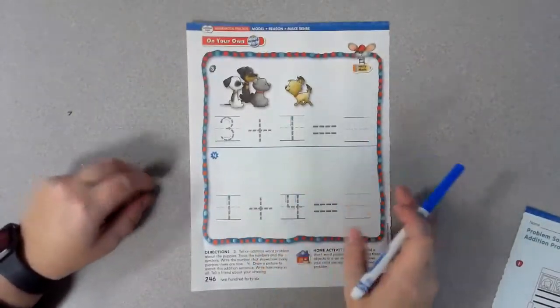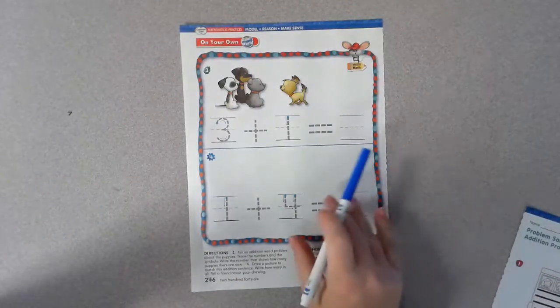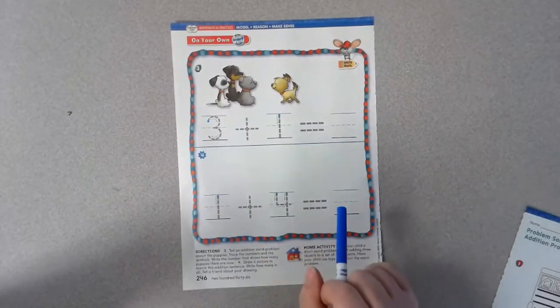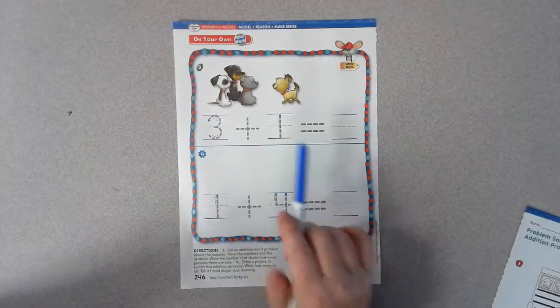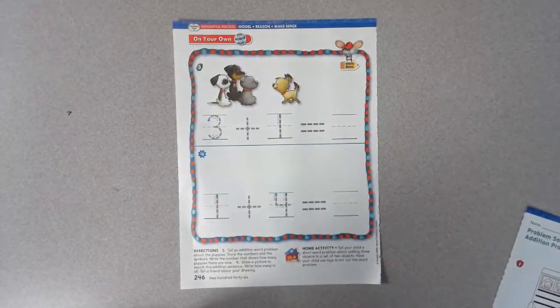Next page. For this one, it wants us to say our own word problem. So we have to use the picture to come up with one. I'll give you a second to look at these and see what your story problem would be. Adults helping the kids right now, this is important for them to be able to come up with their own story.